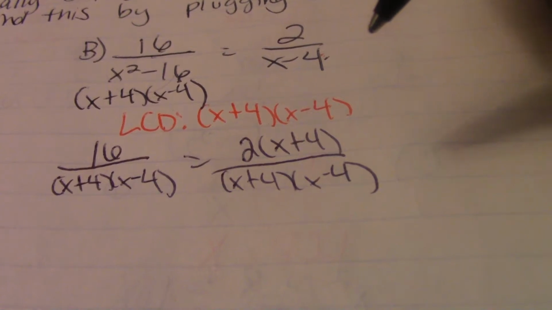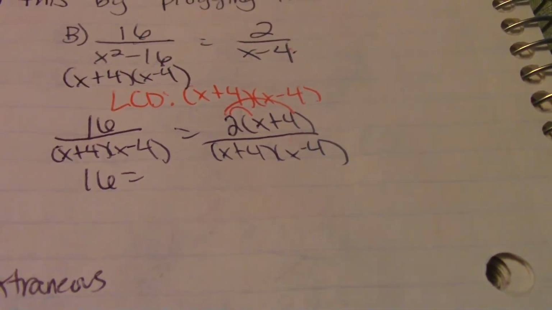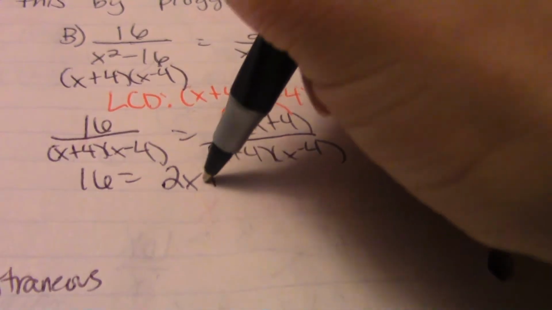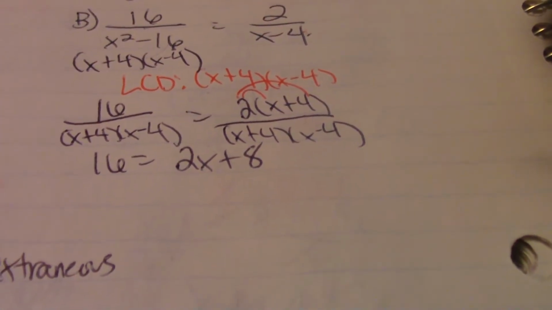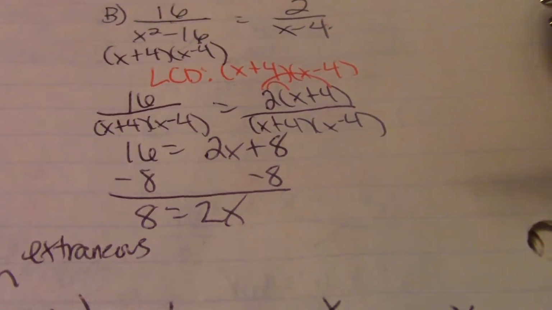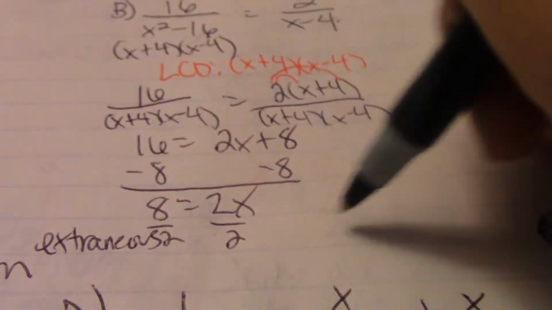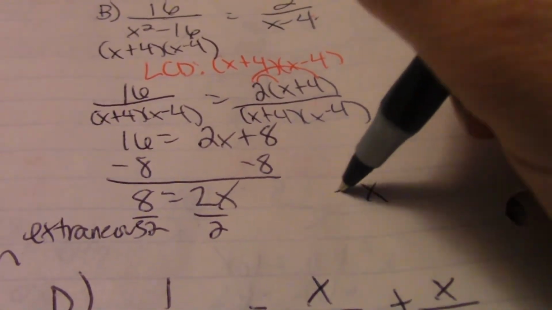The denominator is the same, so just set the tops equal. So I'm going to do a couple steps at once here. So 16 equals, and I'm going to go ahead and distribute this. So 2x plus 8. And now I need to solve. By minus 8, I have 8 equals 2x. I need to divide by 2. So x equals 4.